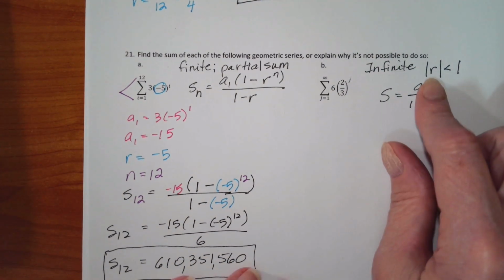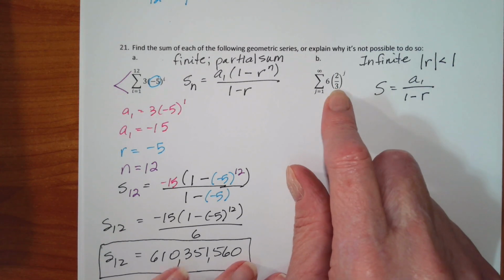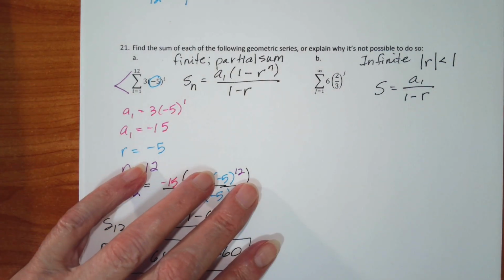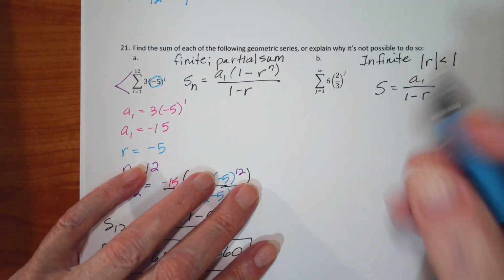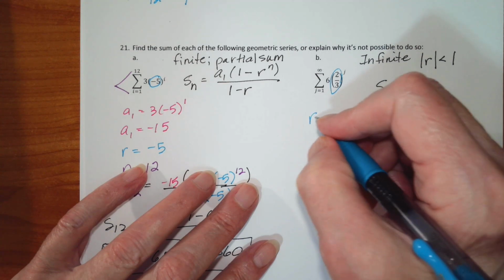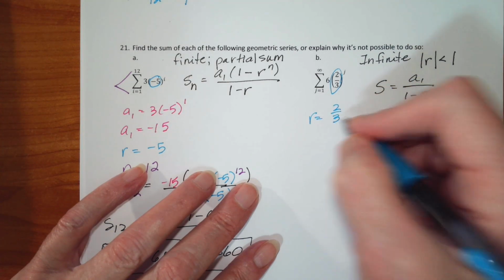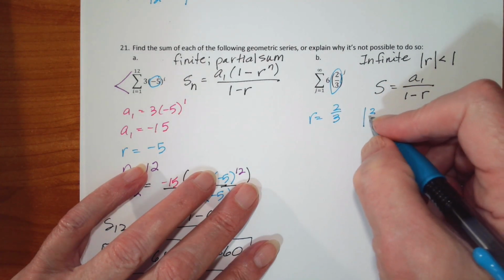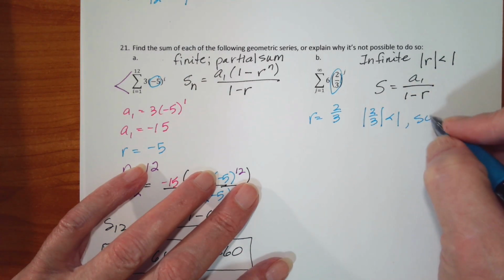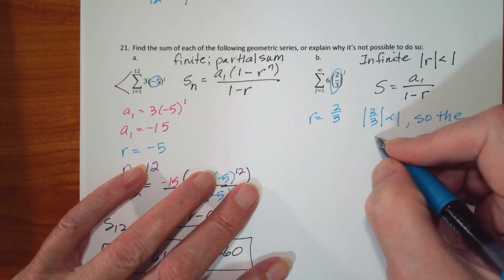Okay, so since this is infinite, the first thing I want to do is look at my r. So I see here, because otherwise it can't be done. This is my r. R equals 2/3. The absolute value of 2/3 is less than 1, so the sum exists.